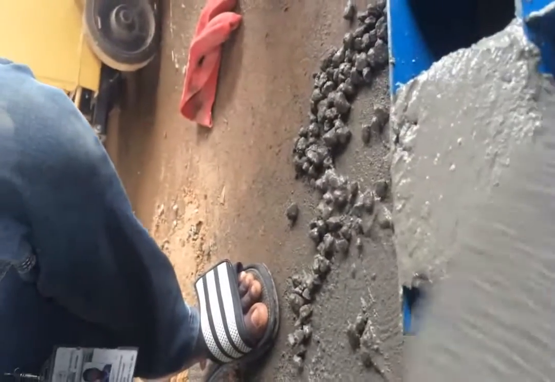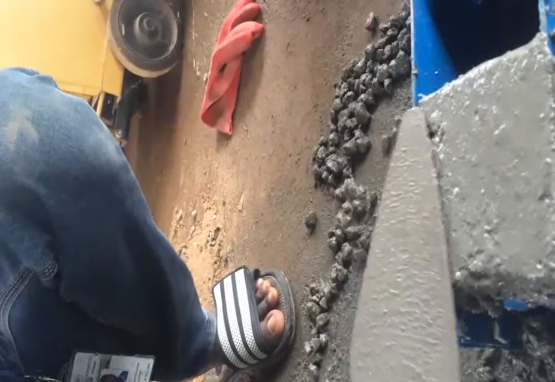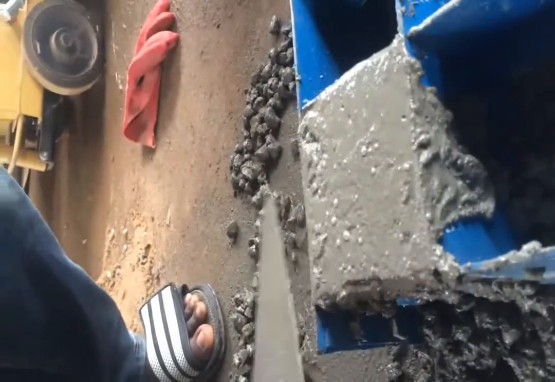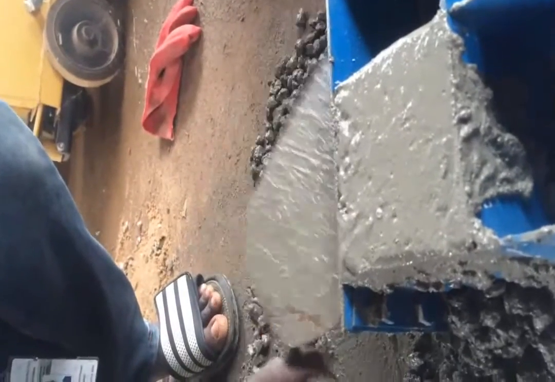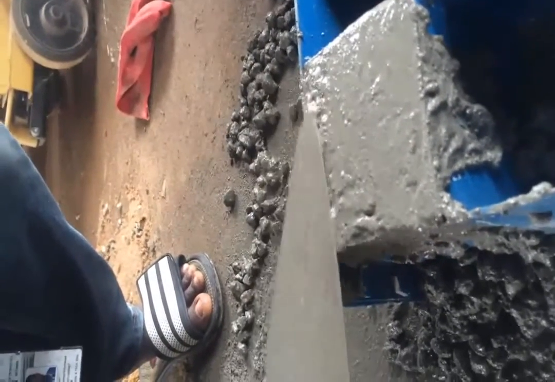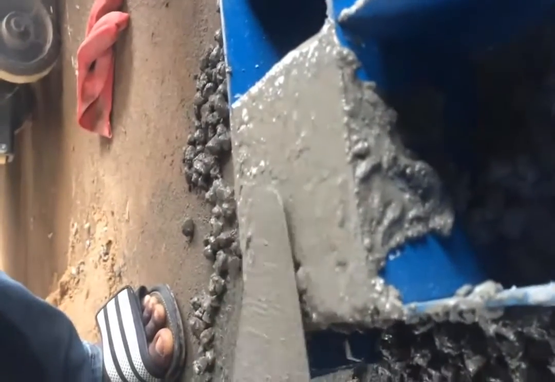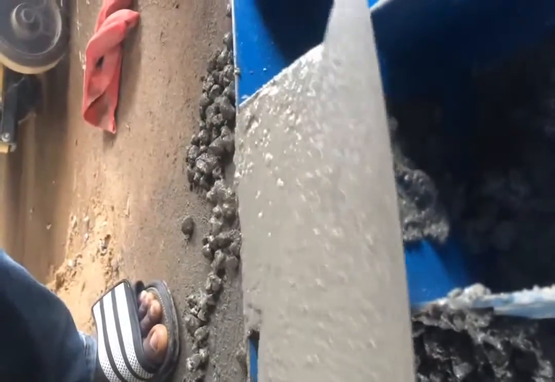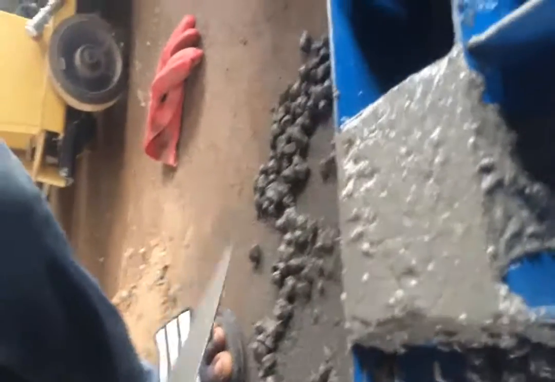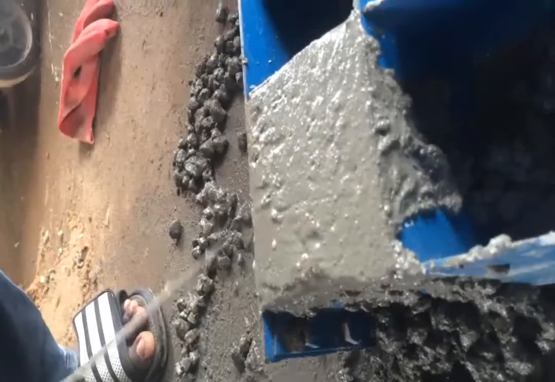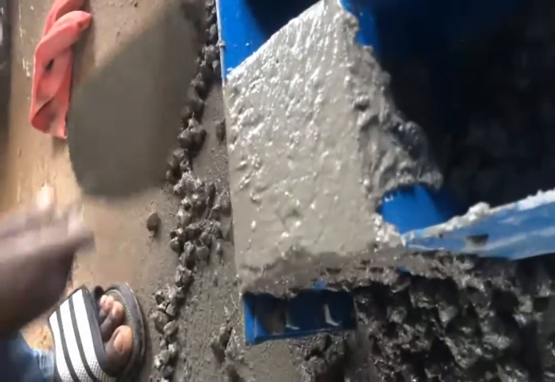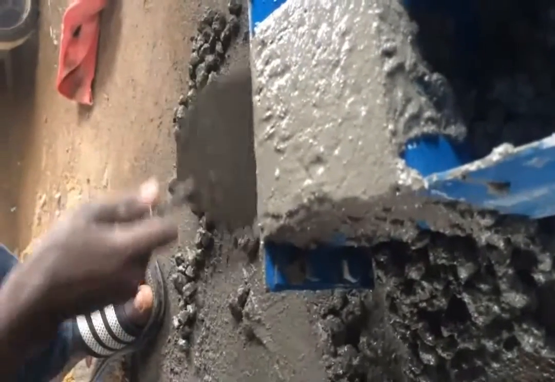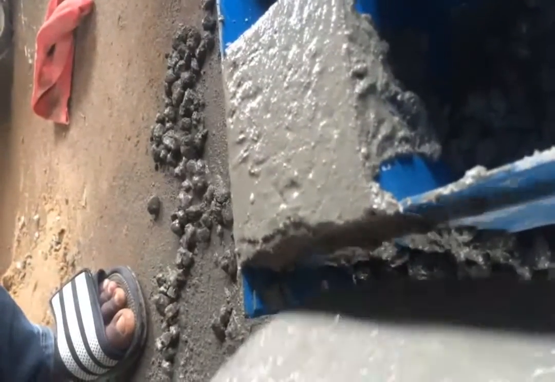We have started the cube. So the cube will be allowed to set for a maximum period of 24 hours, and then it will be removed and cured in a curing bath for 7 days, 14 days, and 28 days, and the concrete cube will be crushed at 7, 14, and 28 days respectively.